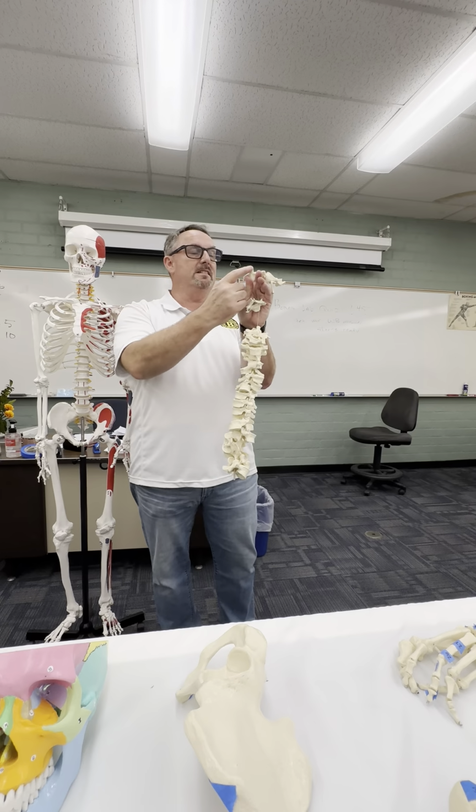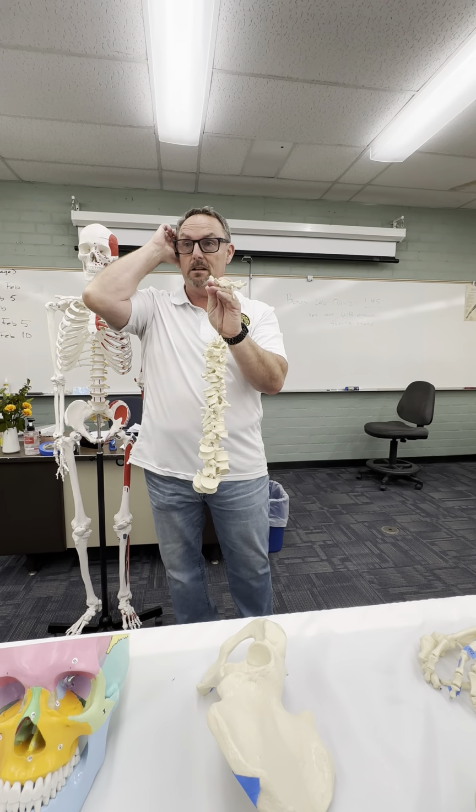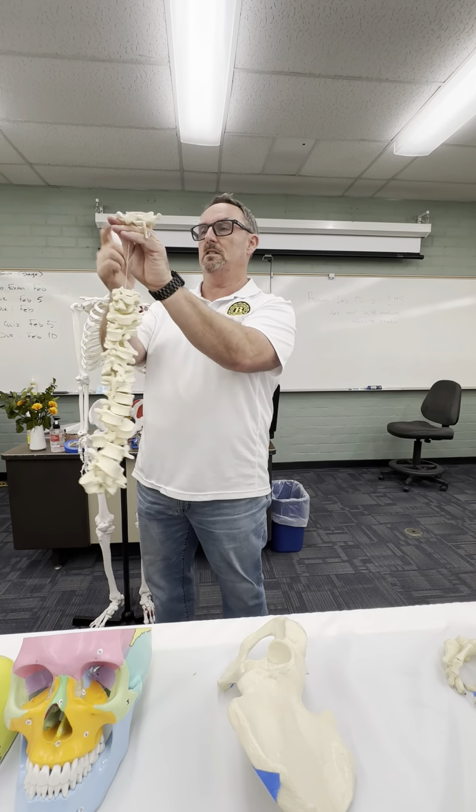This structure here is diagnostic, is called the dens or odontoid process, both of which mean tooth-like projection. You can see it looks kind of like a tooth, right?